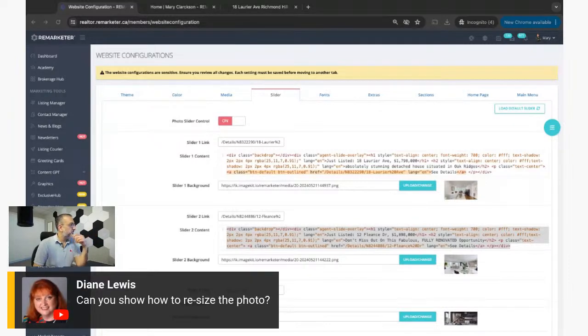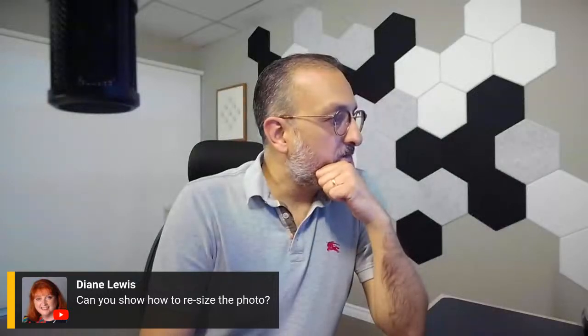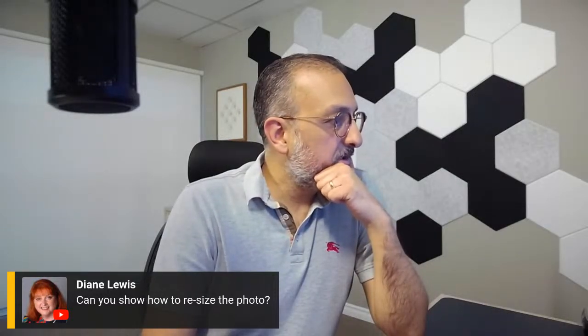So she wanted me to show you how to resize a photo. I'll show you. The thing is that it could be slightly different on your computer depending on what kind of operating system you're using. Mine is a Mac right here, but it's pretty similar to what we can do on Macs or Windows. But let me show you how I resize the picture before moving on. So let me share my screen here.